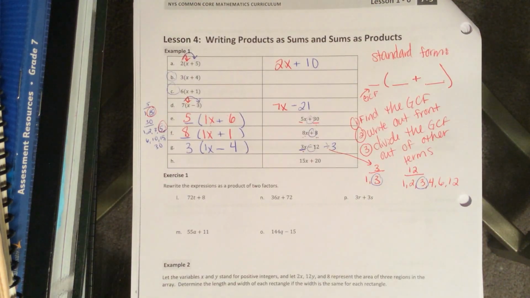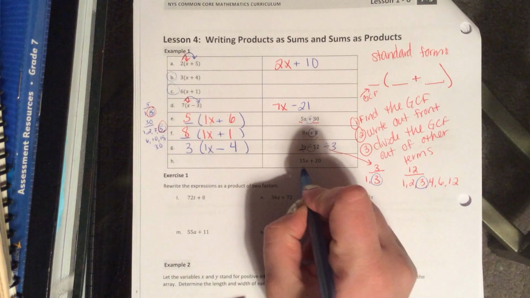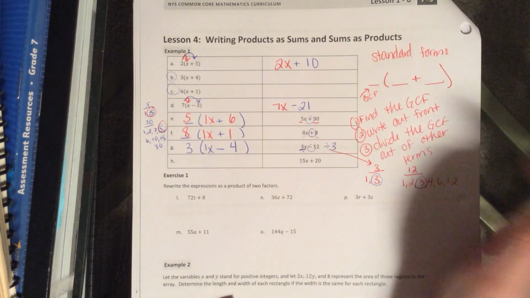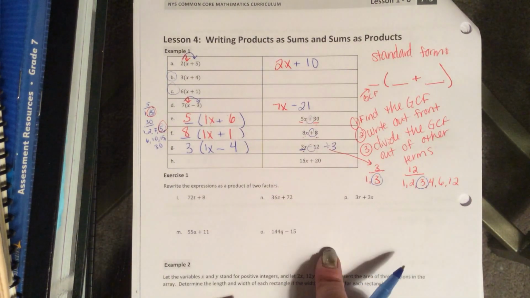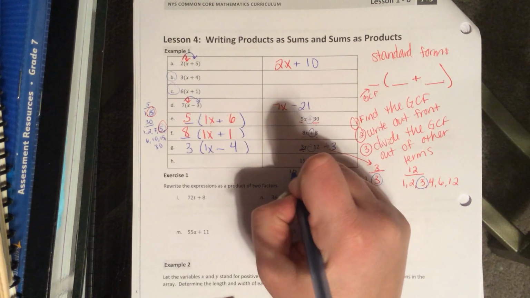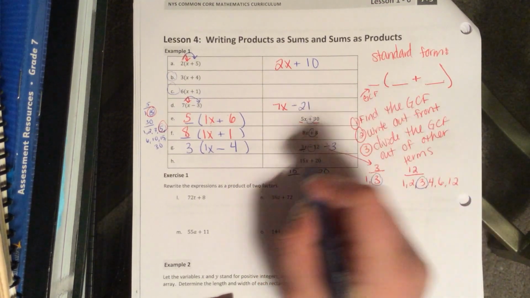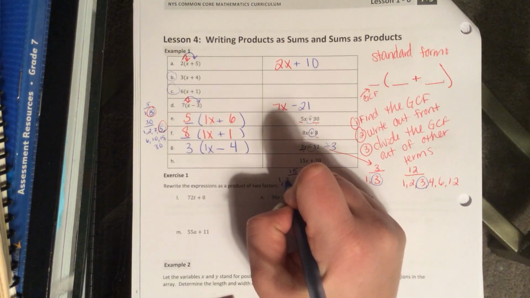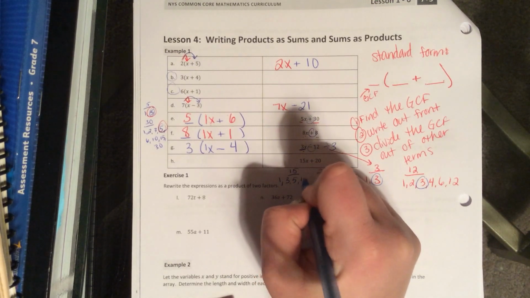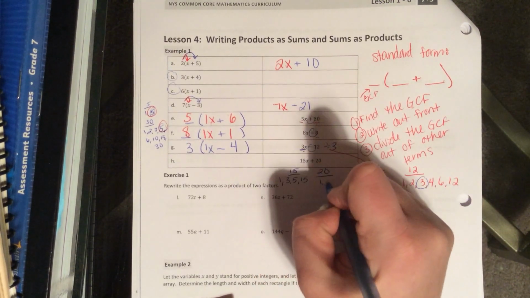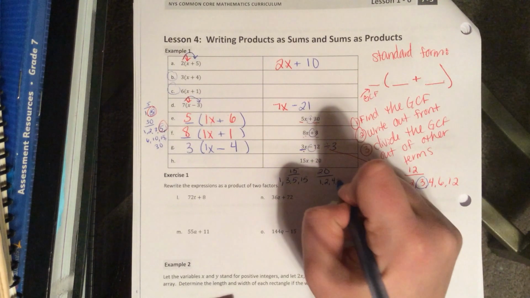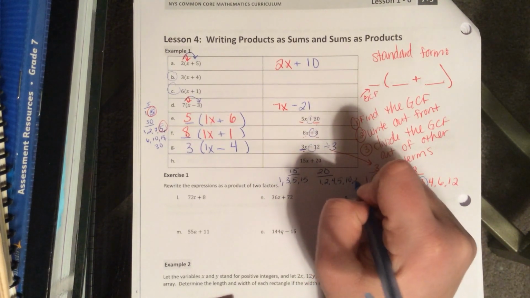Moving on to H. This is the last one of this type we're going to do together. So 15, and we have 20. So 15, your factors are 1, 3, 5, and 15. 20, you have 1, 2, 4, 5, 10, and 20.